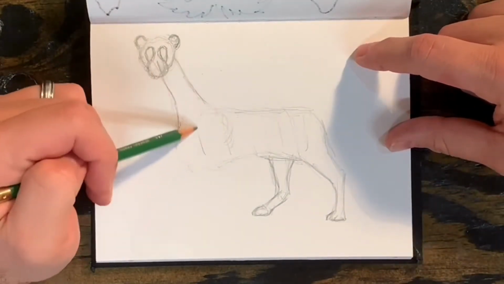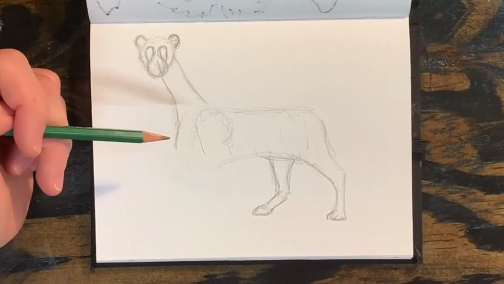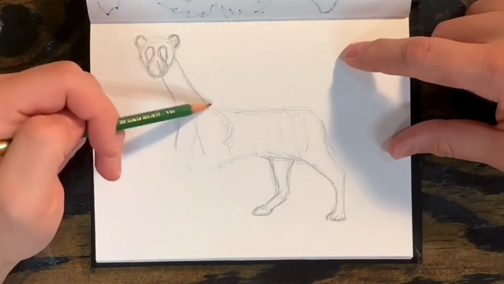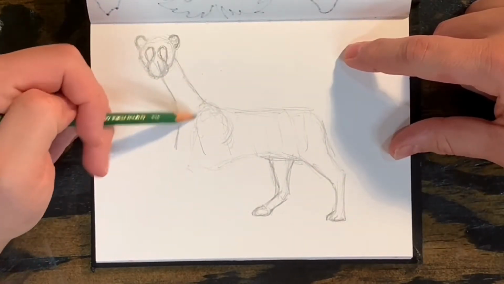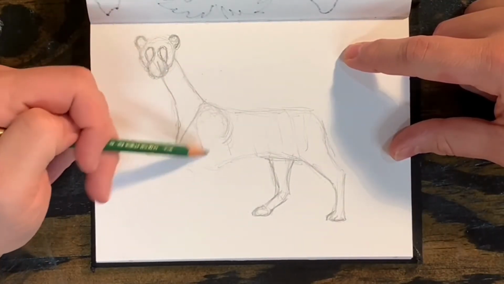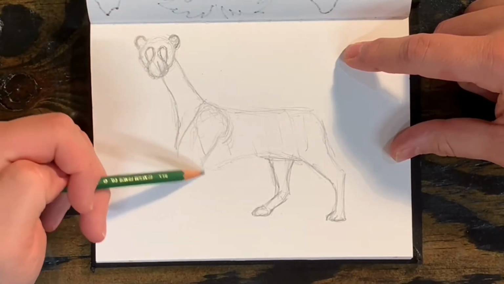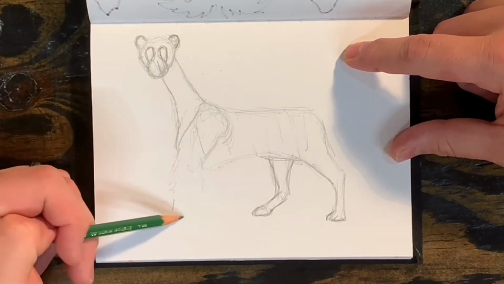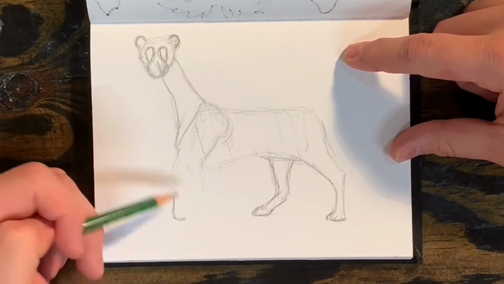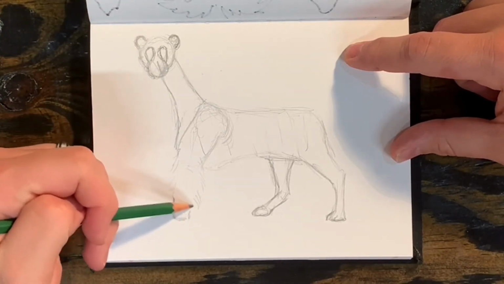Next, we need to add some limbs. I say limbs because not all animals have legs. Sometimes they have flippers or fins or tentacles. For my creature, I'm going to add gorilla arms in the front, and I already have some tiger legs in the back.